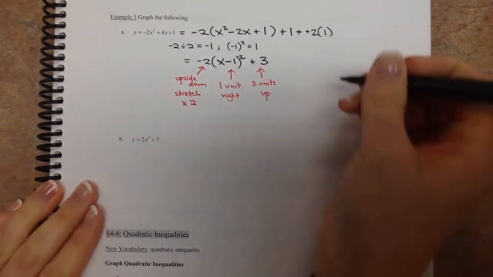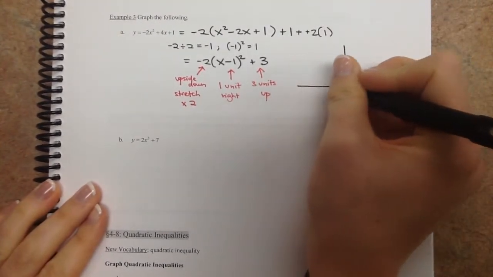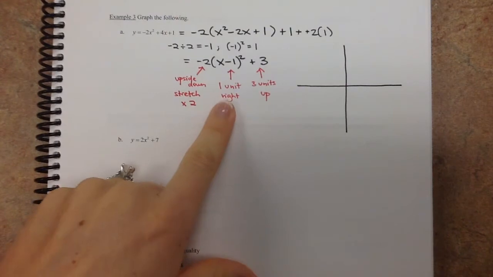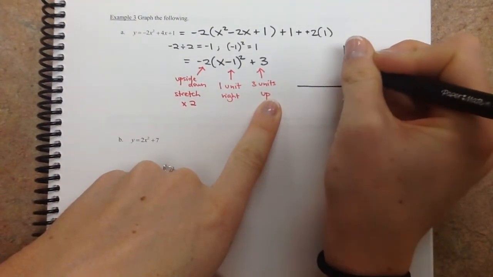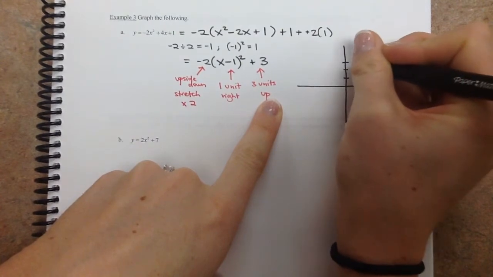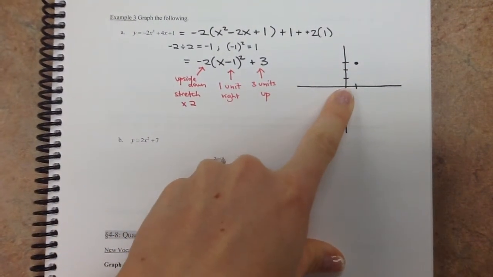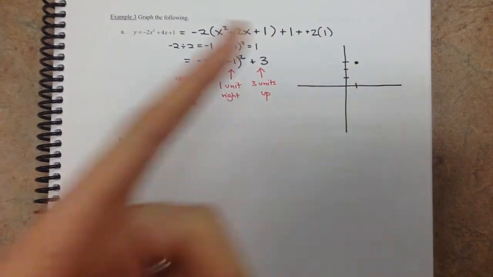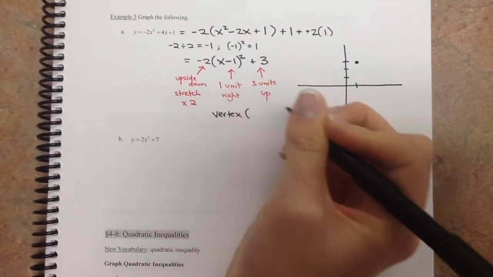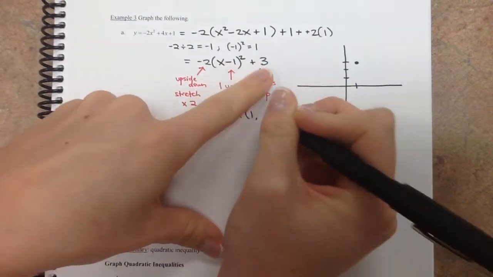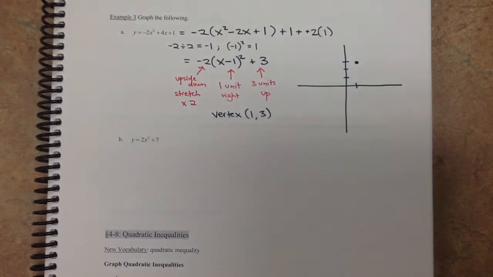Okay, so let's sketch that. Okay, so 1 unit right and 3 units up means our vertex moves right here. Okay, so instead of starting at the origin, we go 1 unit right, 3 units up, and that's our vertex. So just a quick little note, remember when we're in vertex form, the vertex is the opposite of this number, and then this number for y.